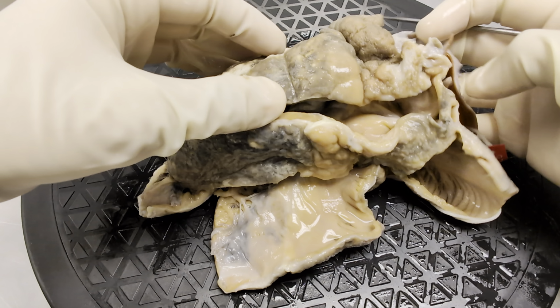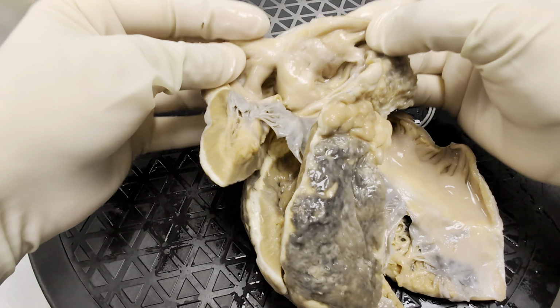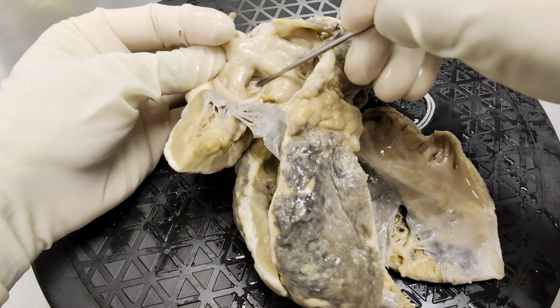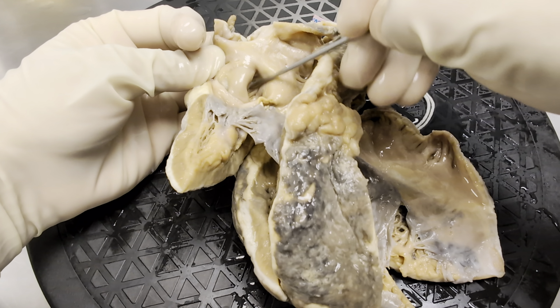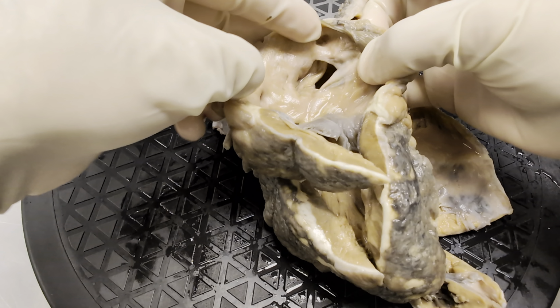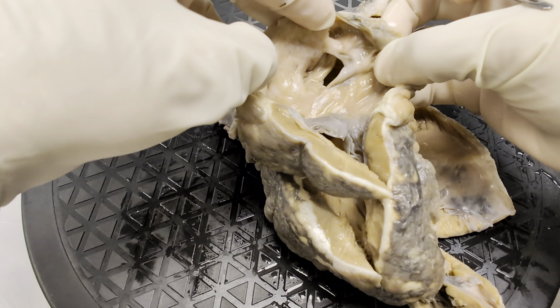If we flip the heart over to the back, we find another atrium. This one is smooth-walled. Here's the opening to its appendage, and we can find that there are pectinate muscles which are confined within the appendage itself, consistent with the morphologic left atrium. Here we see the defect in the oval fossa again.